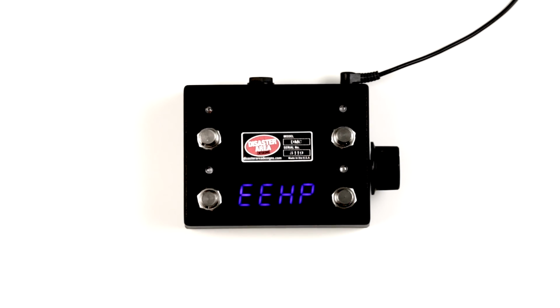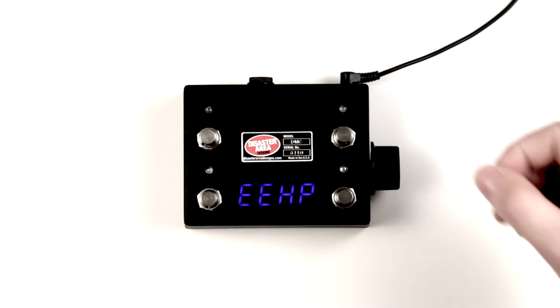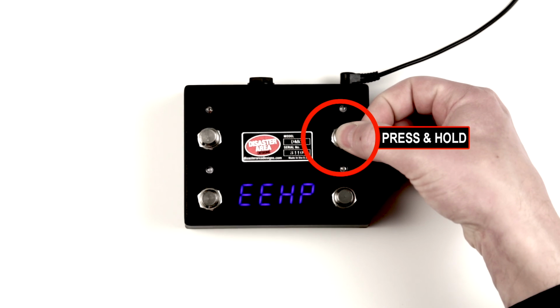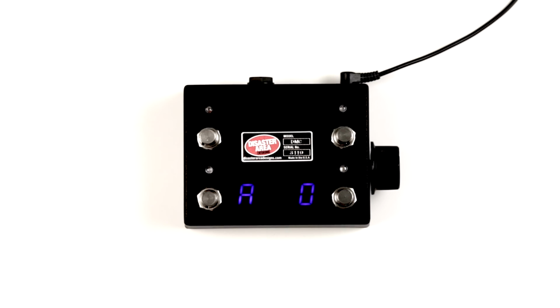Okay, so now your Disaster Area DMC-4 Gen 2 is completely configured and ready to go with Chase Bliss pedals. To save and exit the setup menu, all we have to do is press and hold that upper right button again, and you see save blink, and you're ready to go.